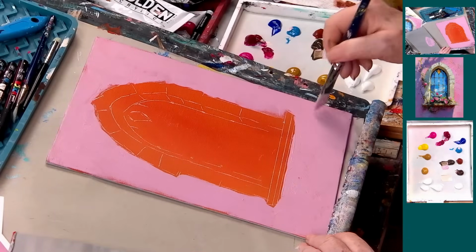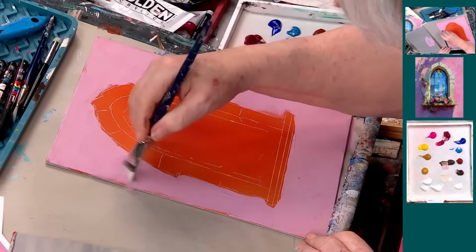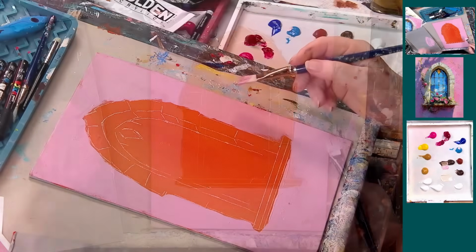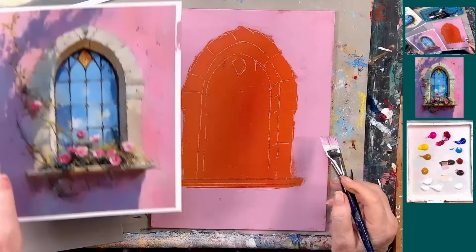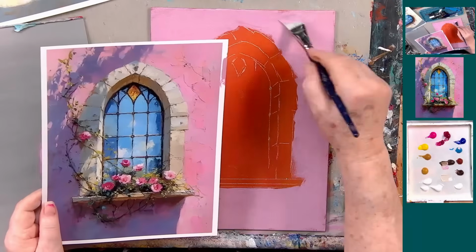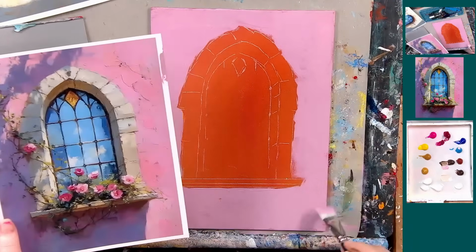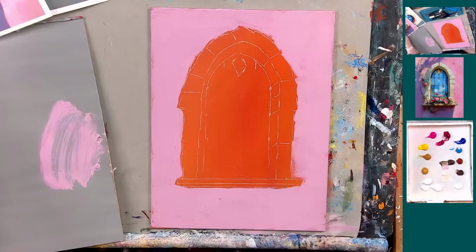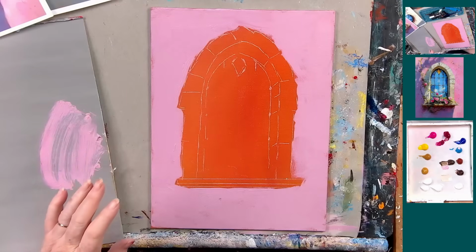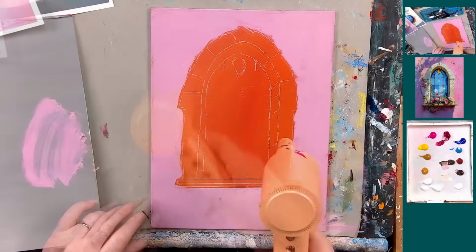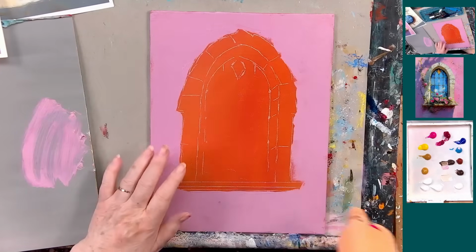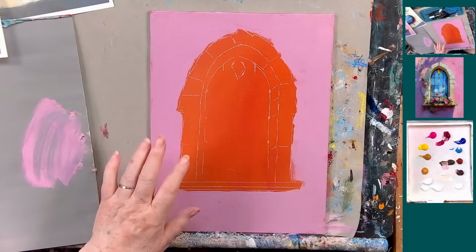So now you would never know I had an orange underpainting, but it's very close to this. You see how we got that color, right? Now there's other colors in this wall which we will put on, but let's just dry that. Let's just take a moment. Don't panic. We're just going to dry that. All right. So that's dry.